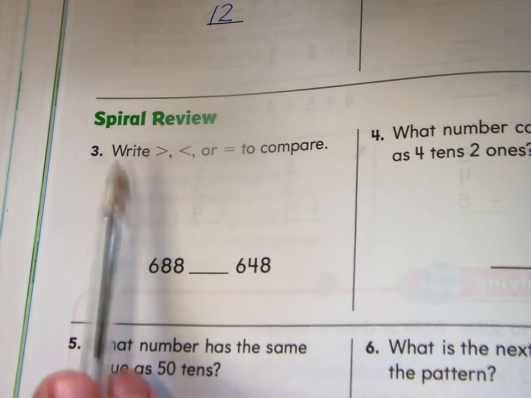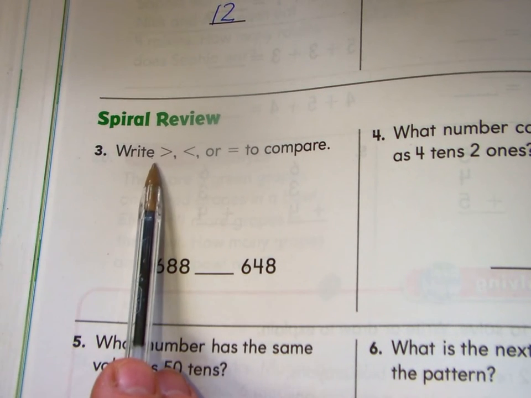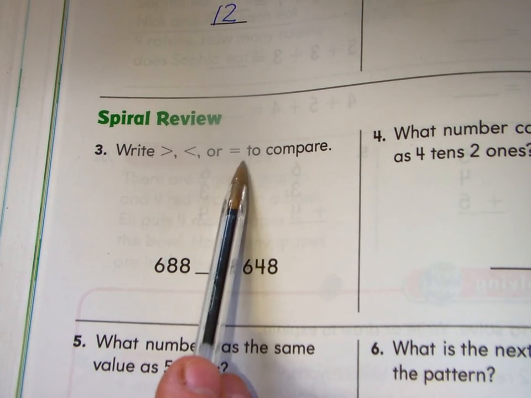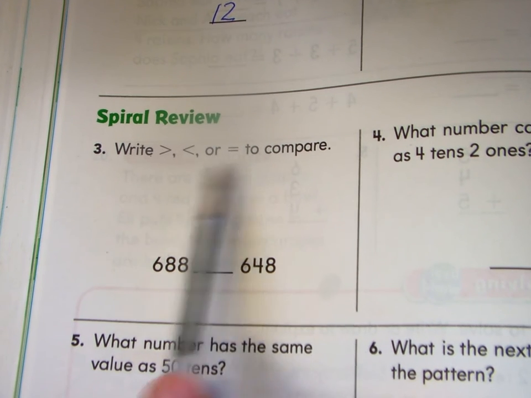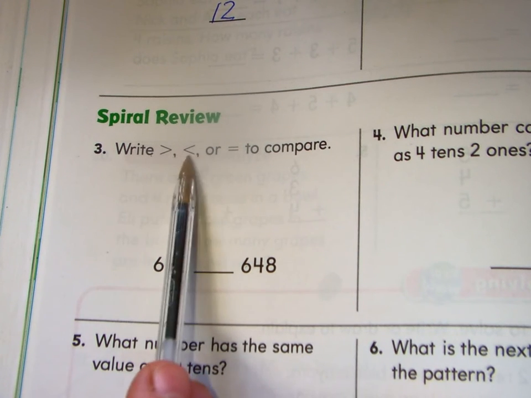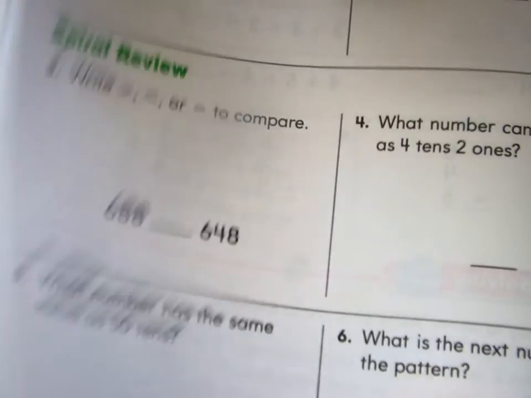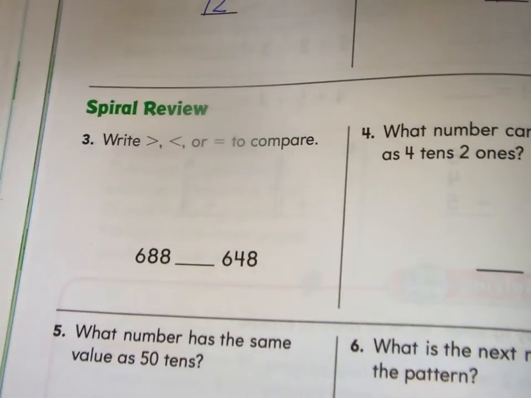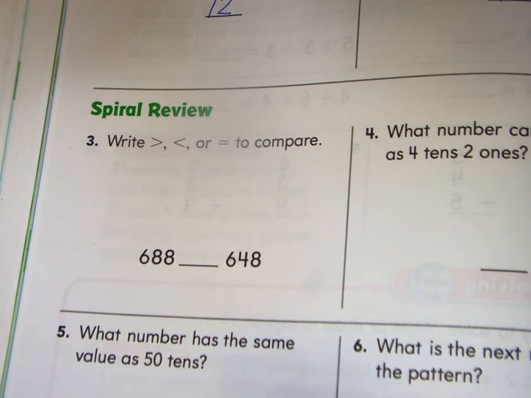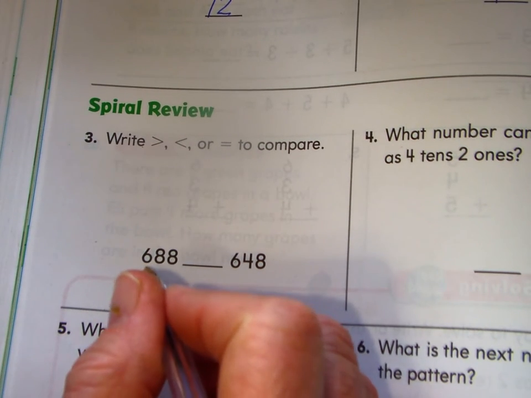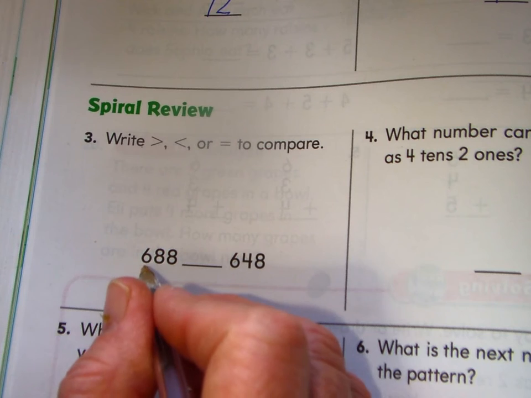How about this? Write greater than, less than, or equal to compare. Okay, escriba mayor que, menor que, o igual que para comparar, right? In español. Okay, so we're going to look at the numbers to see which is bigger, right? Look at the hundreds first, not the tens, the ones, the hundreds.